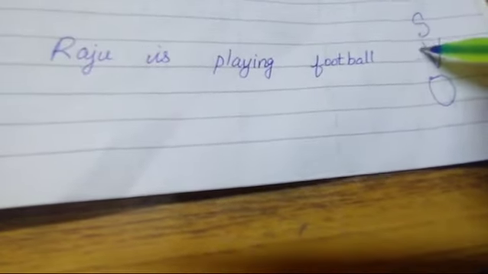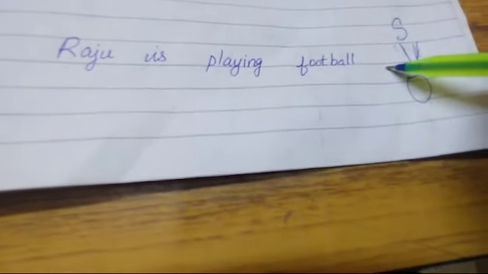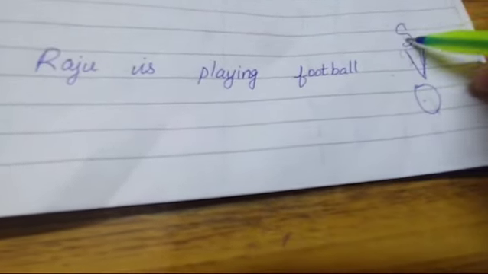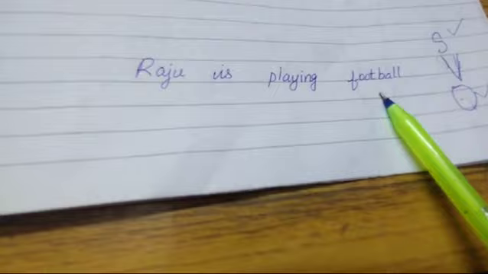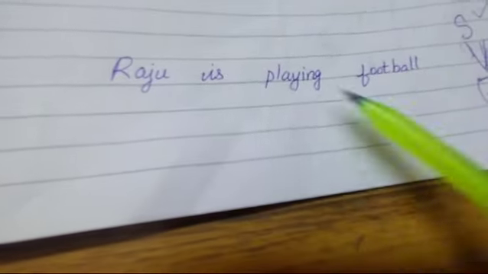First, you are supposed to identify the verb in a sentence. Then only you can identify subject and object, because based on the verb only, we can identify the subject and the object in the given sentence. Okay, now I have to find the verb in the sentence. See, where is the verb?